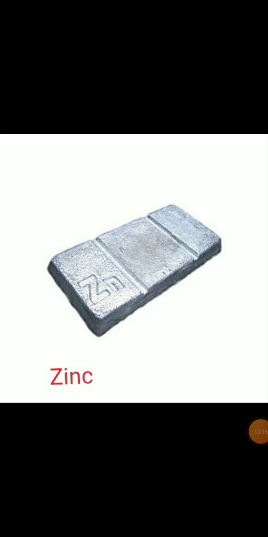For this we have also learnt oxidation and reduction processes in chapter 1. So obtaining metals from their compounds, that is also a reduction process, right? From compounds we are reducing it, that is a reduction process.